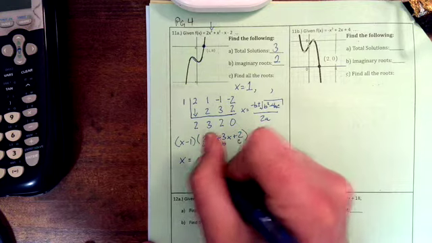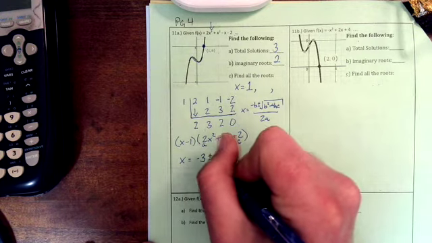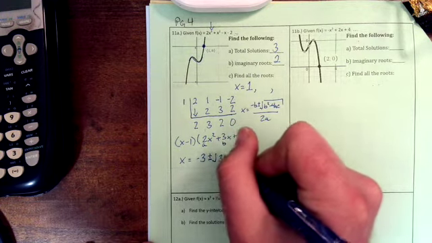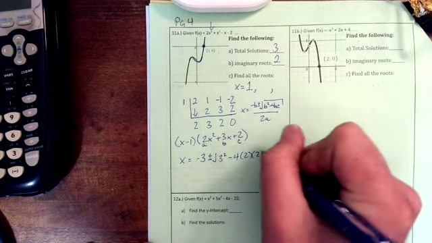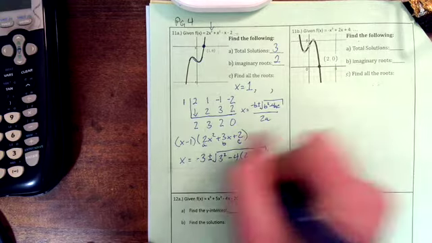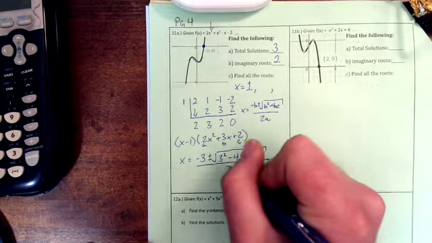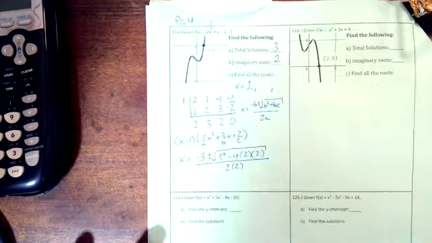So x equals negative b, or negative 3, plus or minus the square root of b squared minus 4 times a times c, all divided by 2 times a.